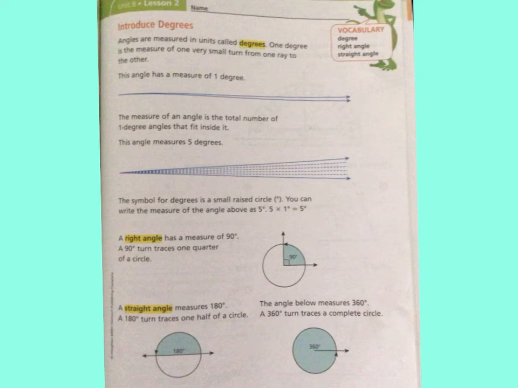This is lesson 2 of unit 8. So the page we're on right now is page 399. Angles are measured in units called degrees. 1 degree is the measure of one very small turn from one ray to the other. So this angle here has a measure of 1 degree. So we're looking at that little angle. The measure of an angle is the total number of 1 degree angles that fit in it.